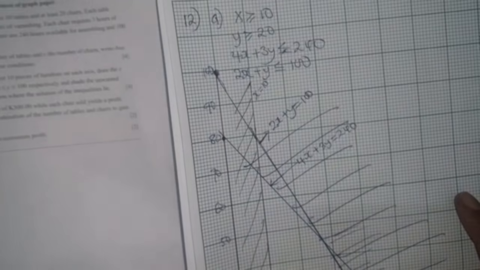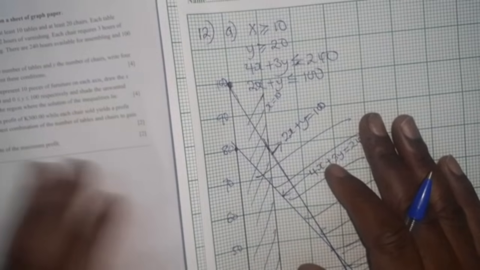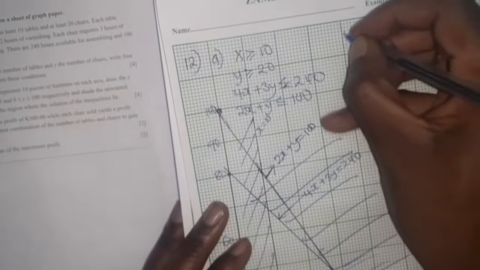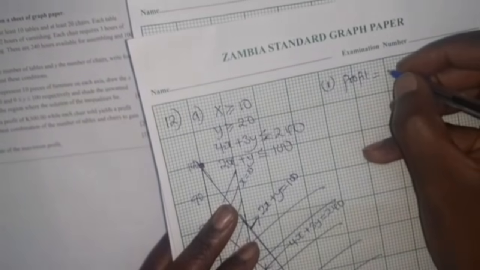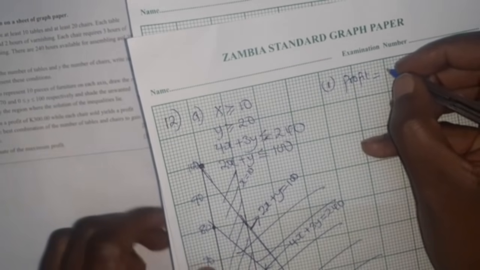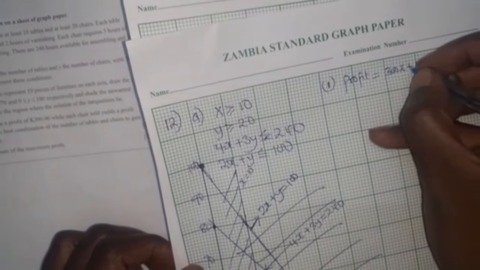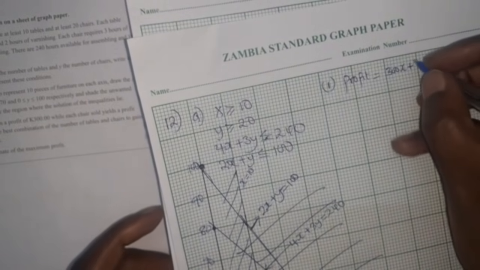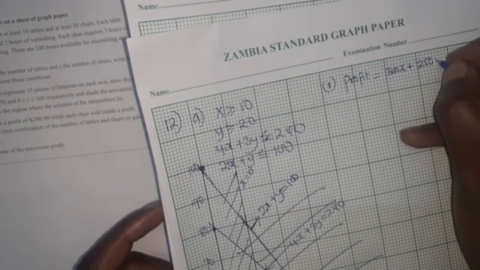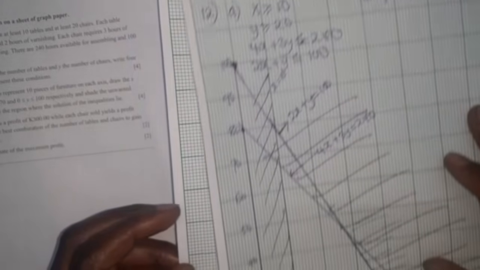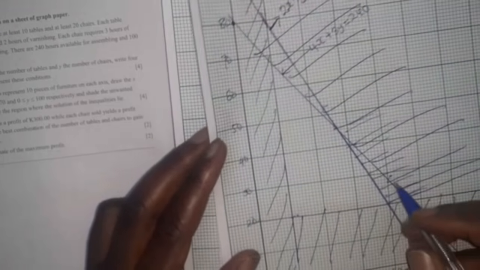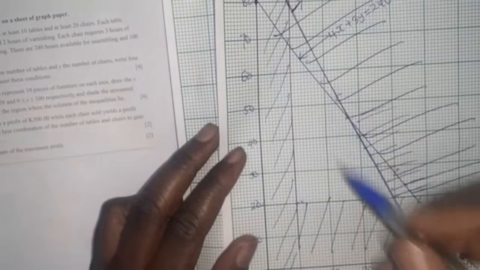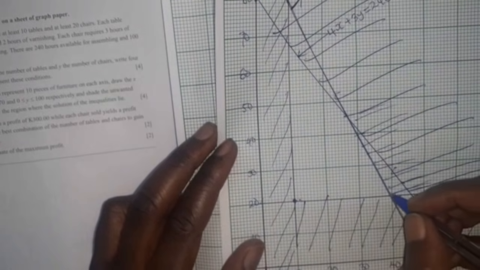So the objective here we have what? C. So we need to have a profit objective here. So we're going to say profit is equals to what? For the tables, it's what? 300x plus 250y. So now we need to come to this region, okay? We need to come to this region. Okay, so what we need to do now, we get the x coordinate and the y coordinate of the corners. Okay, these are the extreme points.